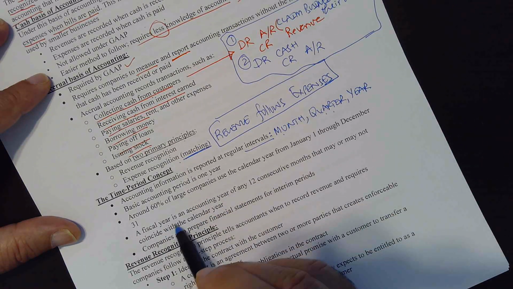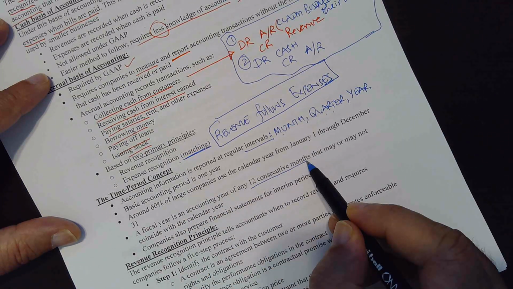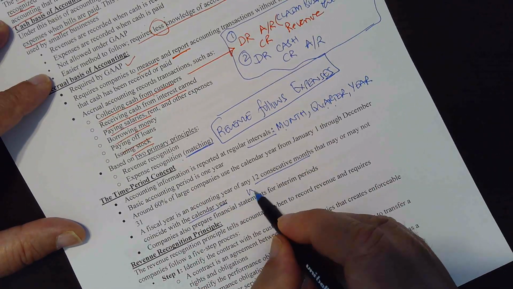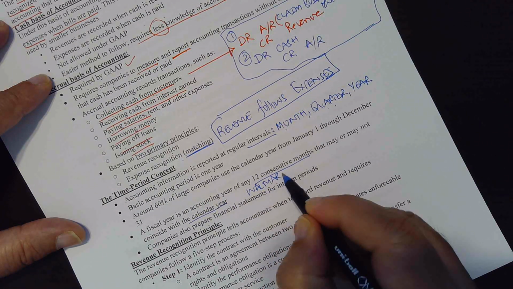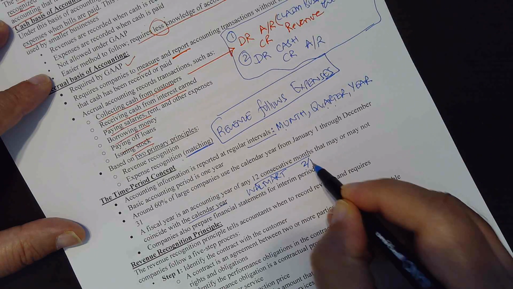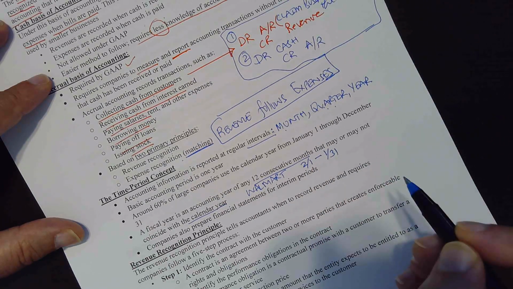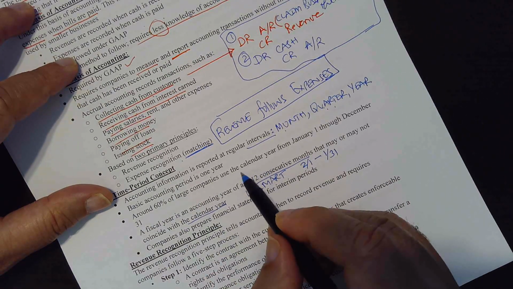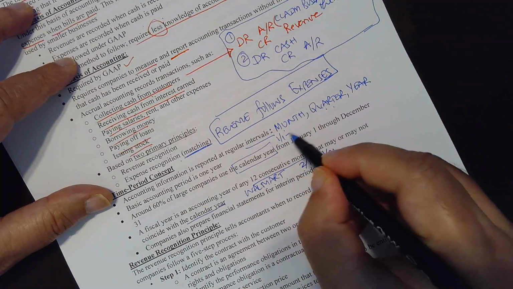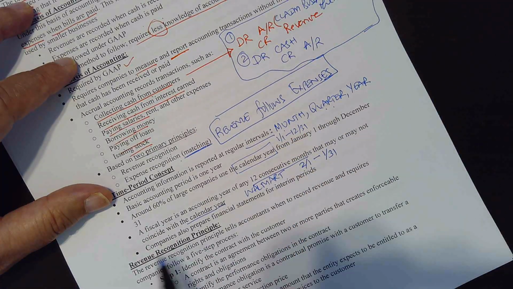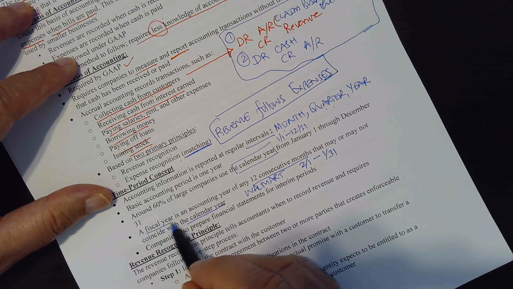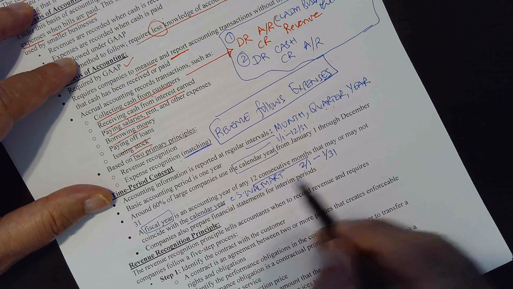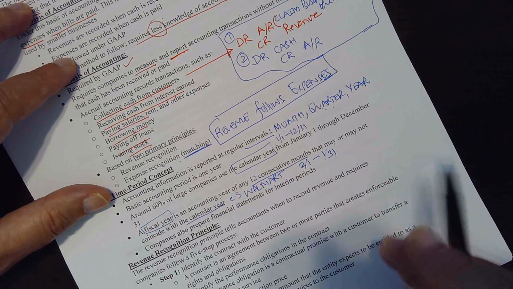A fiscal year is an accounting year of any 12 consecutive months that may or may not coincide with the calendar year. Example, Walmart. Walmart's year starts on February 1 and ends on January 31st. So the majority of companies use the calendar year, meaning from January 1st to December 31st. But there are other companies that use a fiscal year, which is 12 consecutive months.